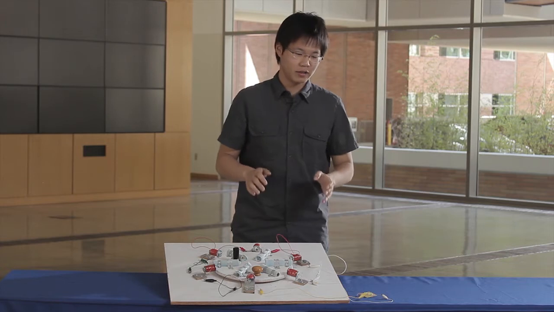So as you can see, there is a lot of work to generate a little bit of electricity. And actually, engineers have worked for decades to improve this efficiency.